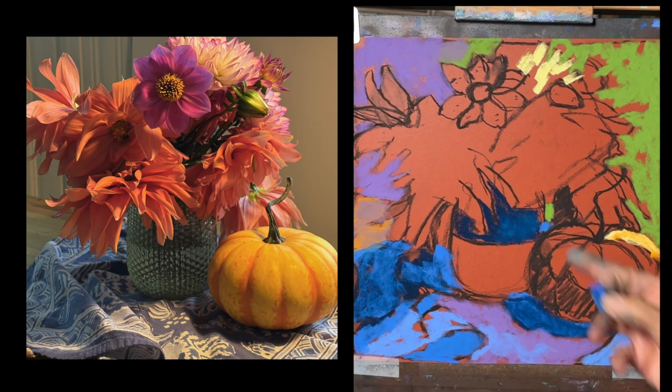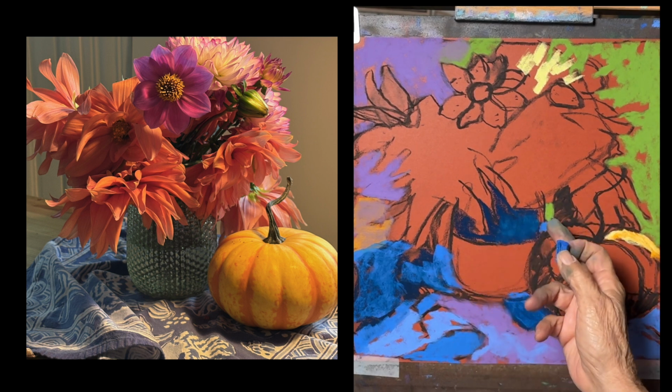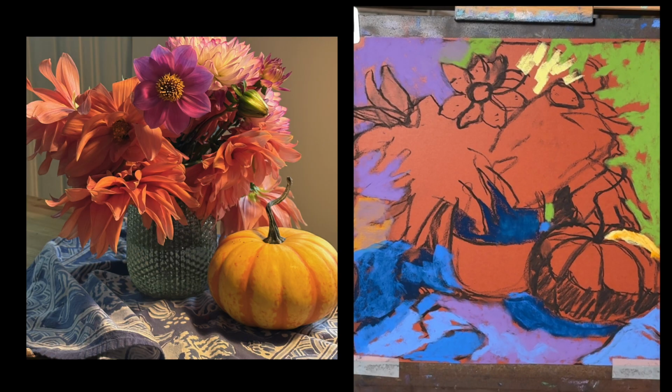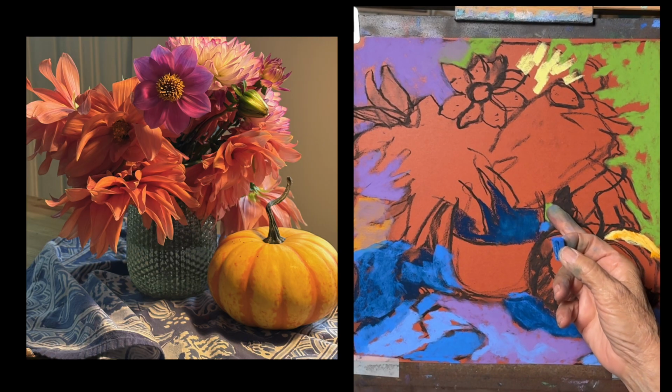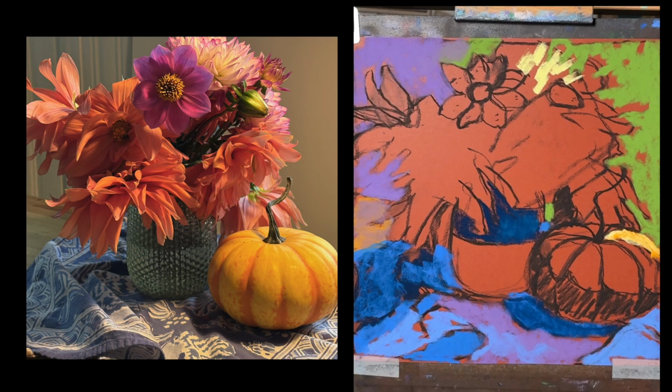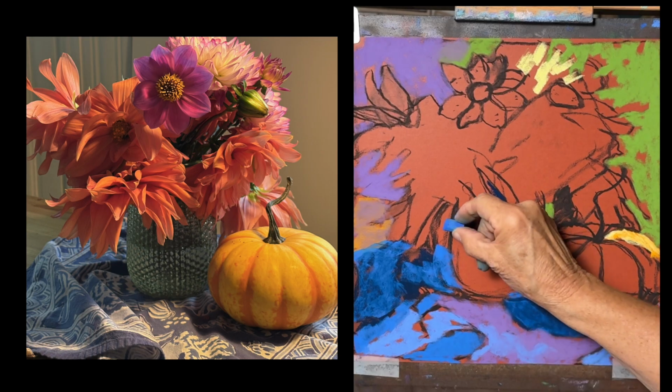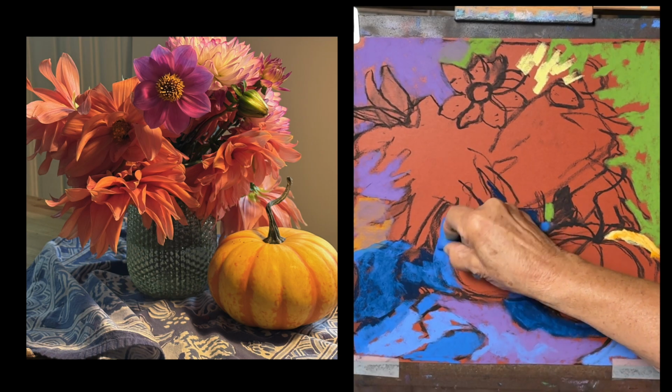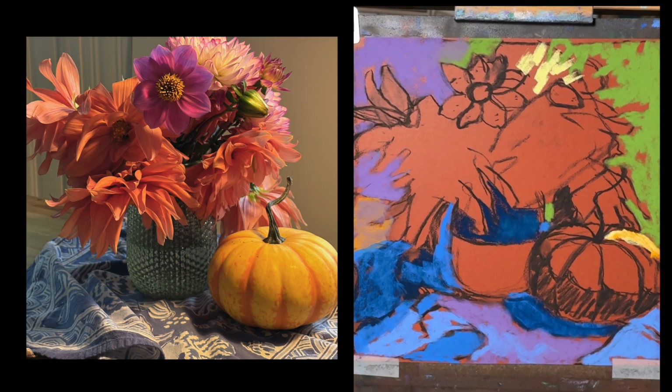So tiny things like that are kind of important because they give you the clue that this is behind, not somehow in front. So I always look for little places like that. And that blue comes up in here too. Okay, so then I'm just going to put the dark green on top of that.